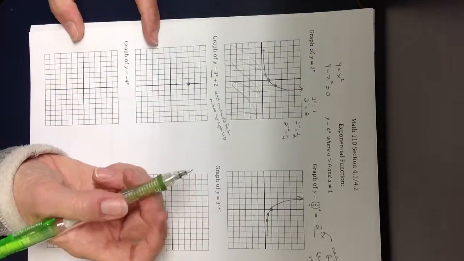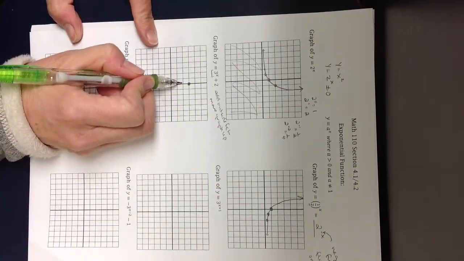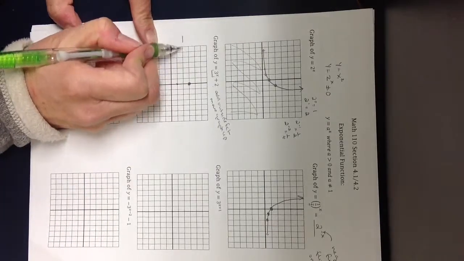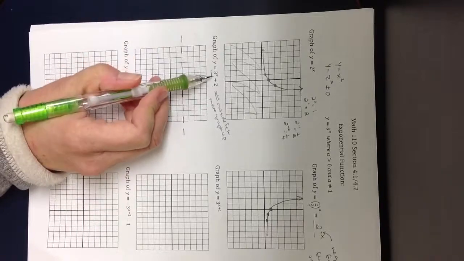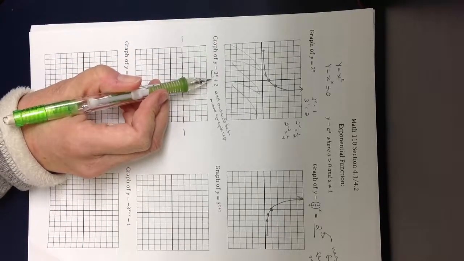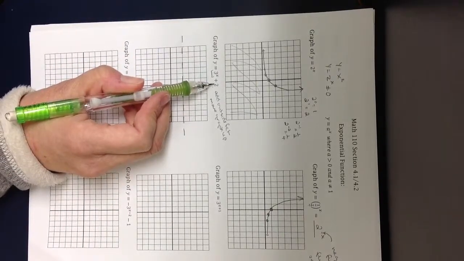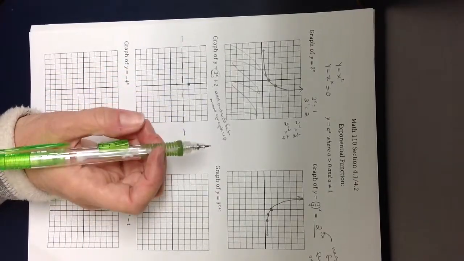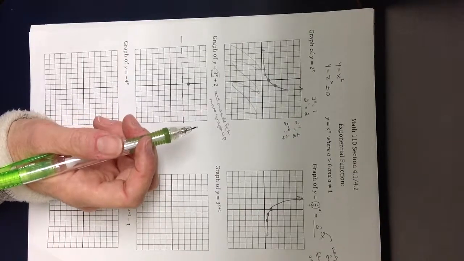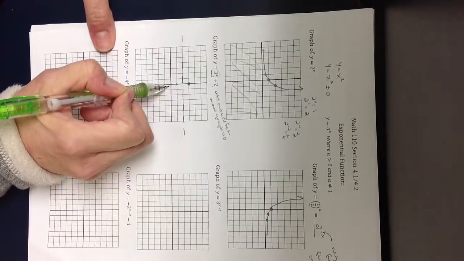And not only does that point move, your entire asymptote moves, because now there's no way for this function to be 2 or less than 2, because there's no way for 3 to the x to be 0. So you've not only moved the point, but you've moved the asymptote up.